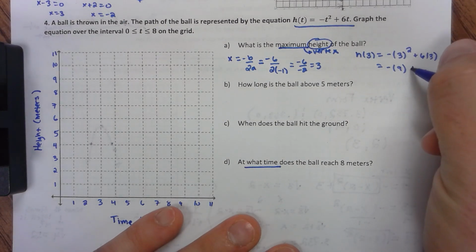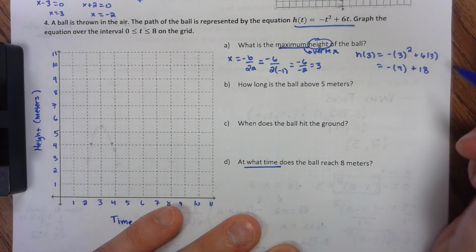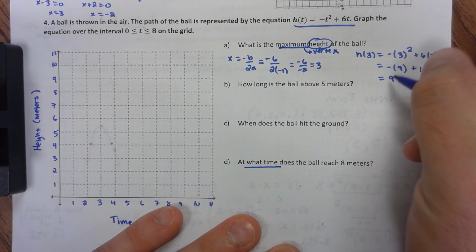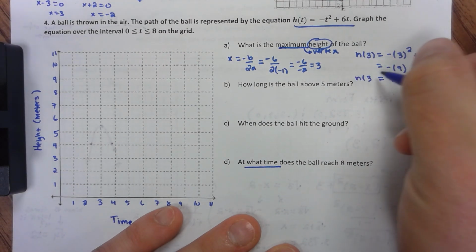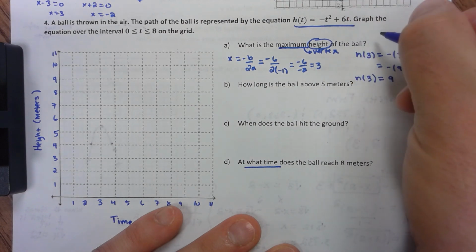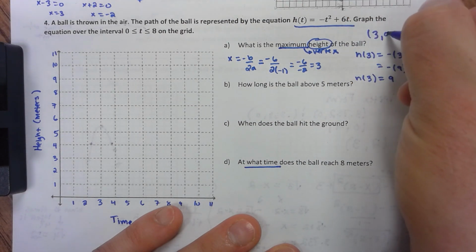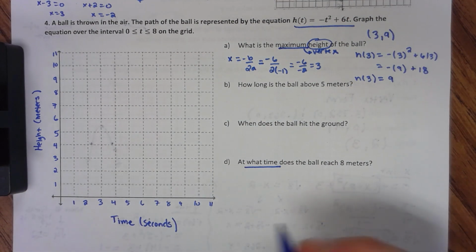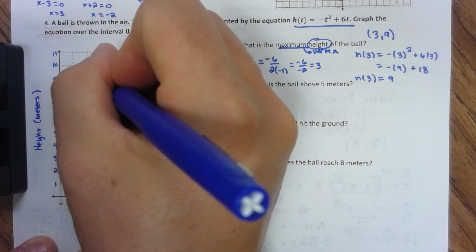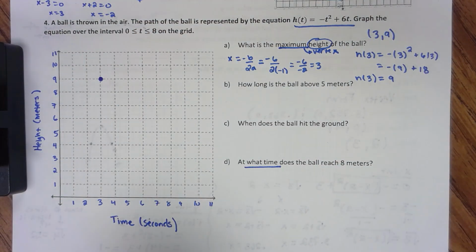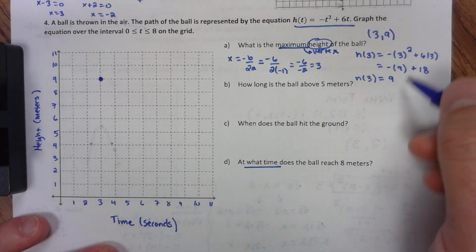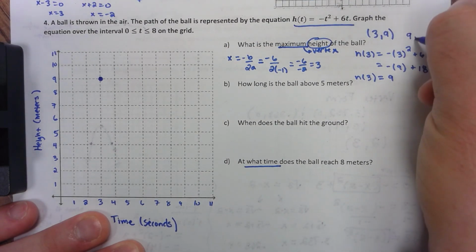Then 6 times 3 is 18, and negative 9 plus 18 is 9. So h of 3 equals 9, meaning our vertex is at (3, 9). We can plot that. And we can answer the question: the maximum height of the ball is this y coordinate of 9 meters.